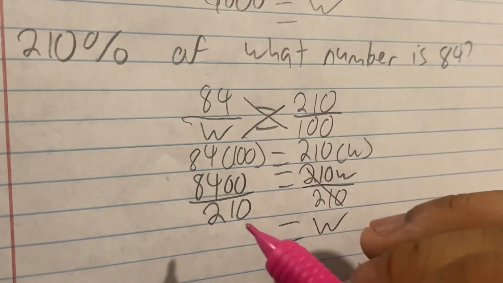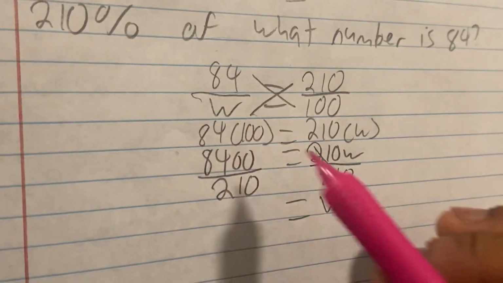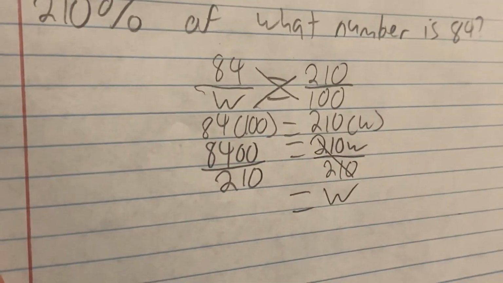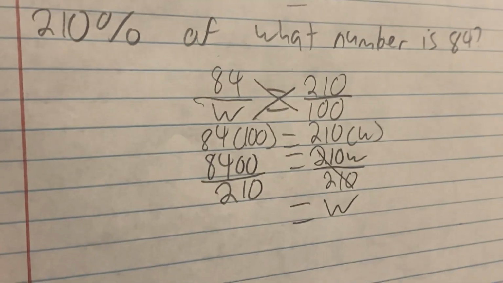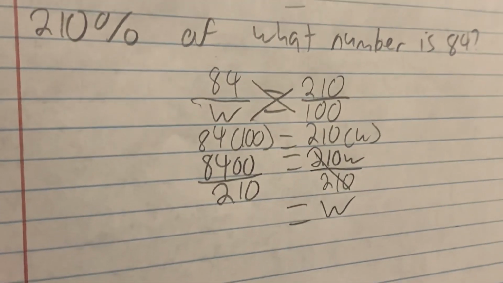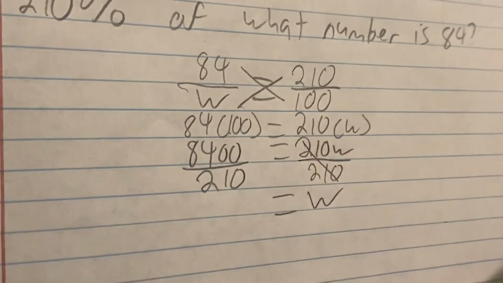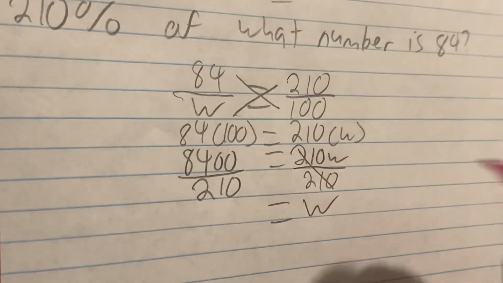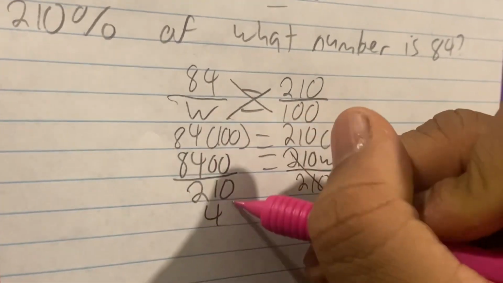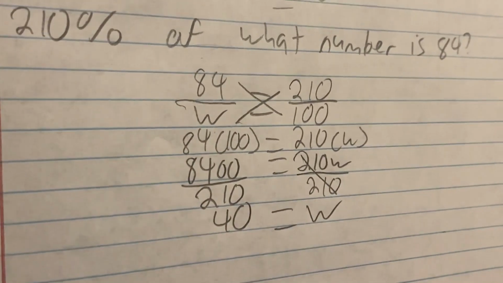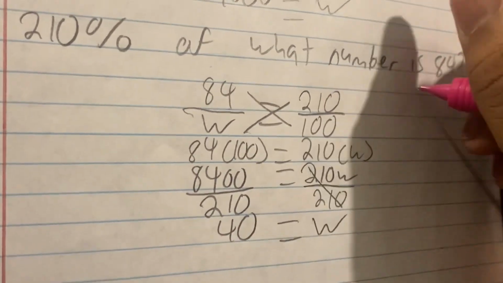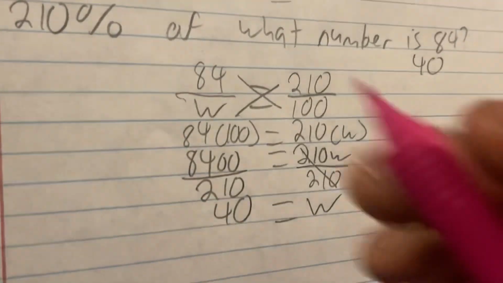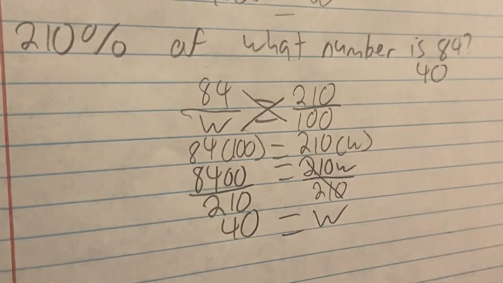And then this answer, as we divide it, it's going to be, hey Siri, what's 8,400 divided by 210? According to my calculator, our answer is going to be 40. So W equals 40. So 210% of what number is 84? 40. 210% of 40 equals 84.